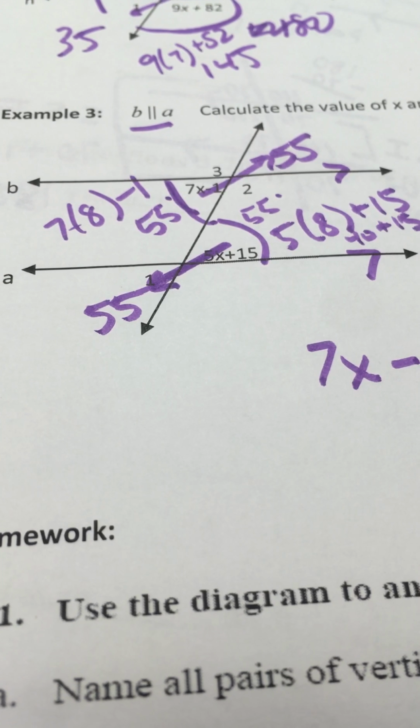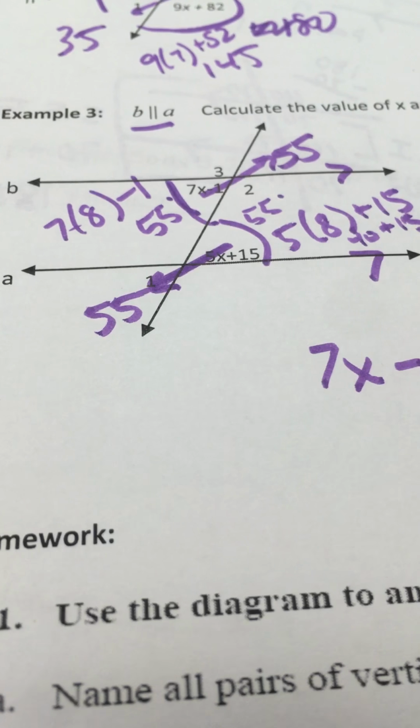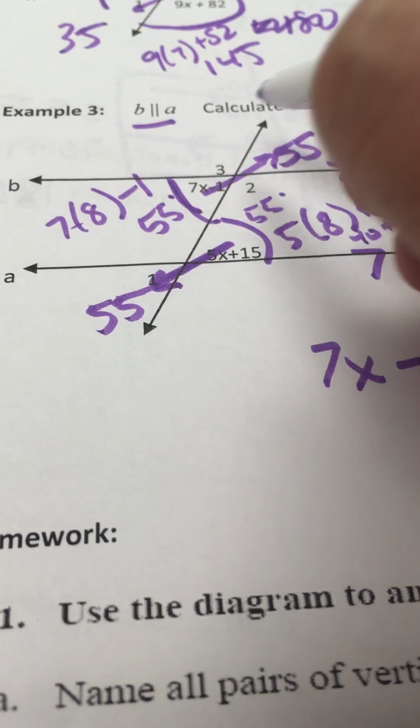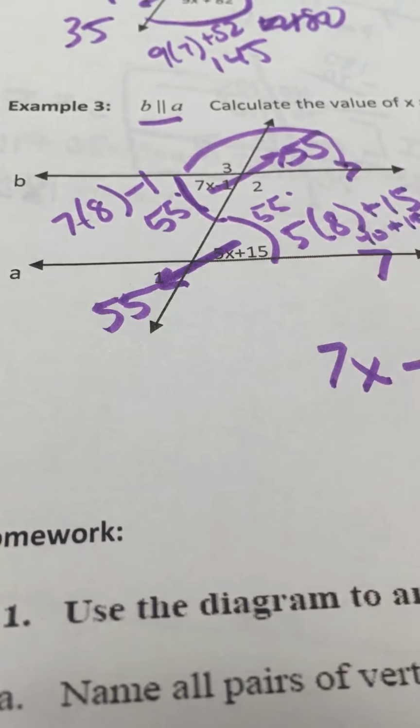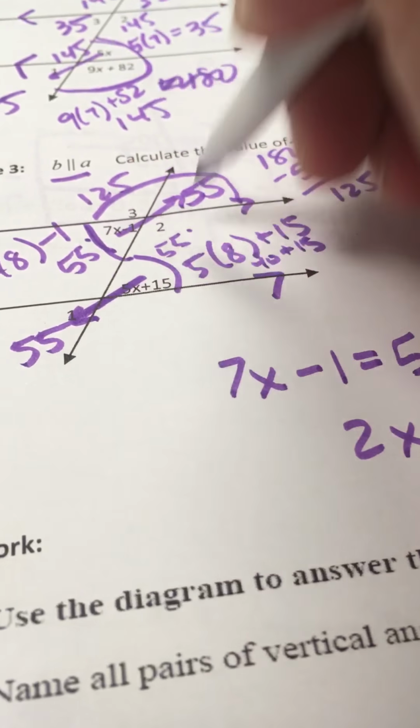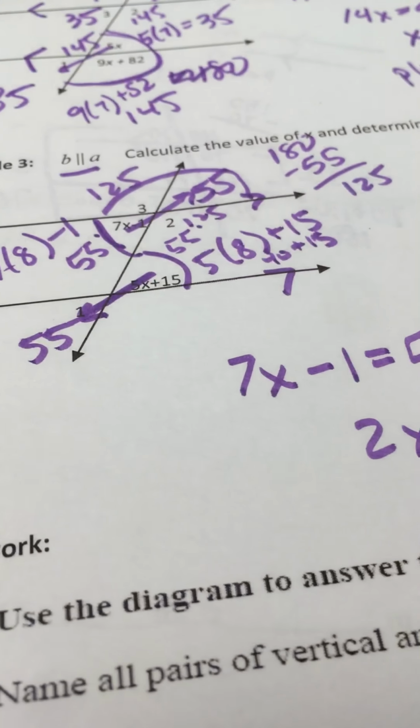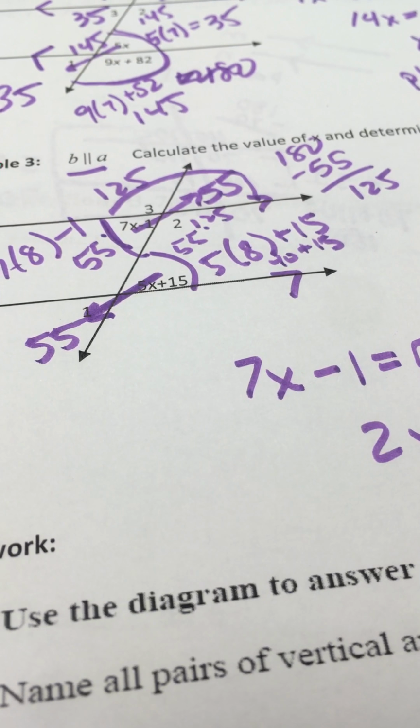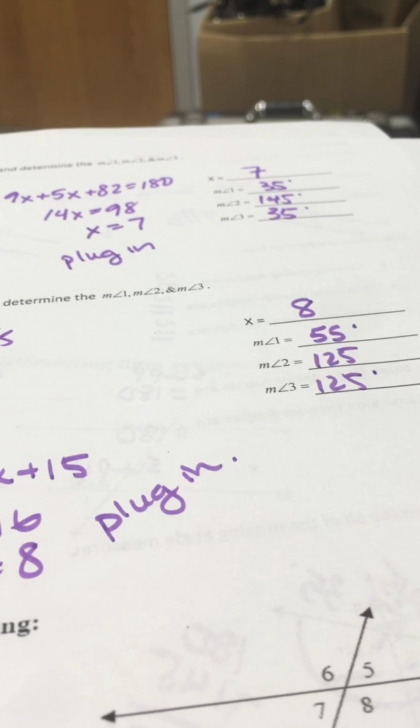All right, so let's see. Angle 1 is 55. Angle 2 and 3, I don't know yet. So I do the 180 minus 55. Now, you don't have to draw all these arrows on here, but I'm just trying to remind you of properties. 125. And probably without marker, it'll probably be a little bit more straightforward.